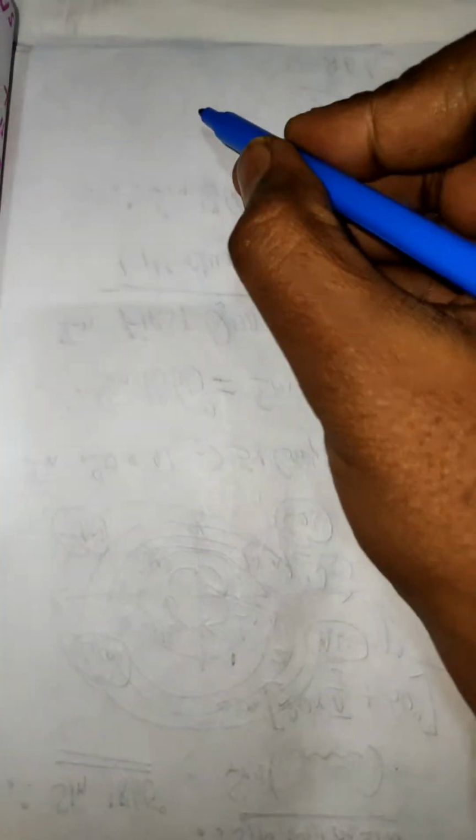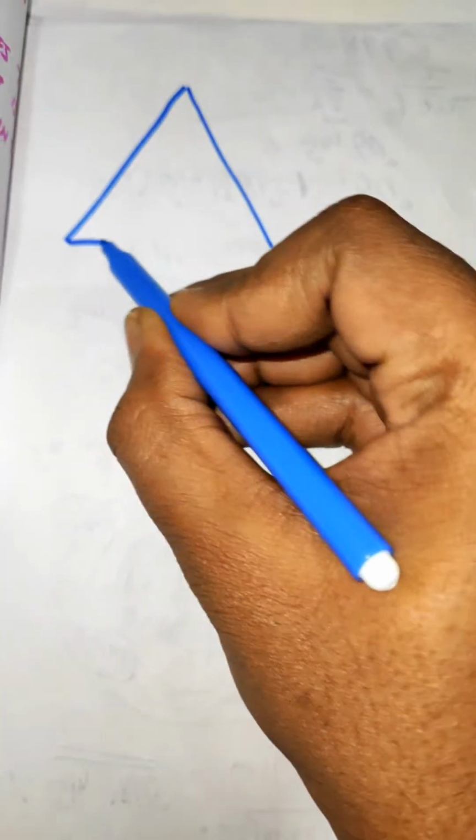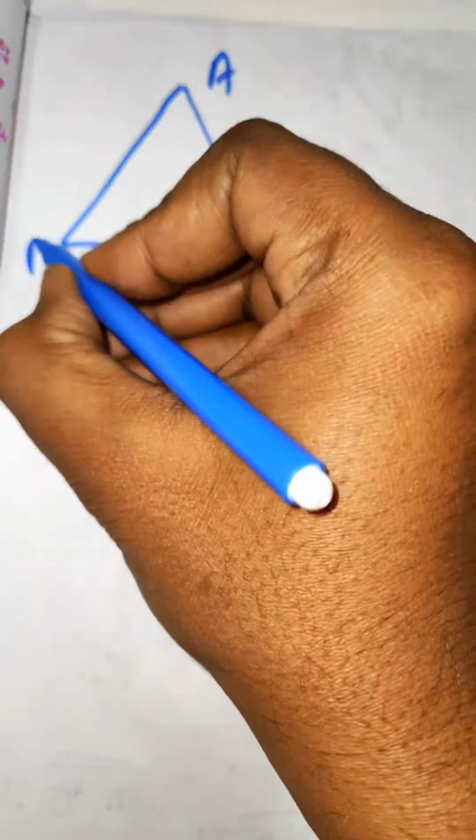So this is a triangle given. This is a triangle given, right? Let's say A, B, C. Do the nomenclature.